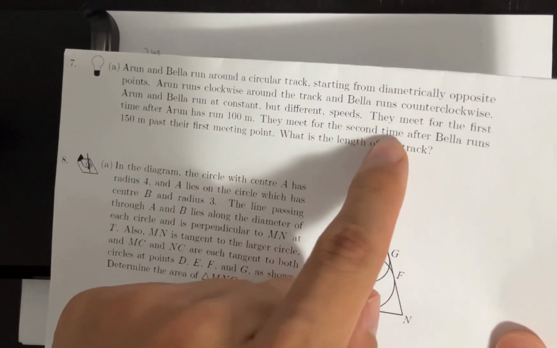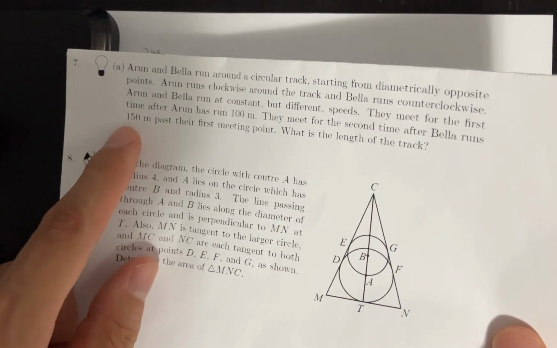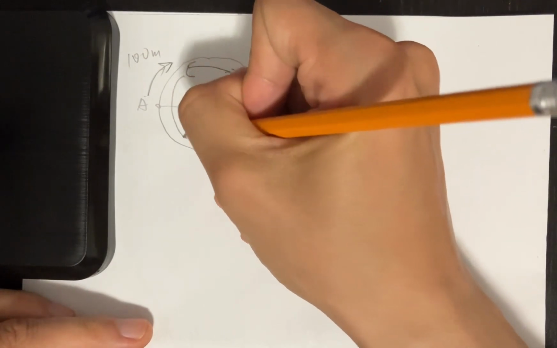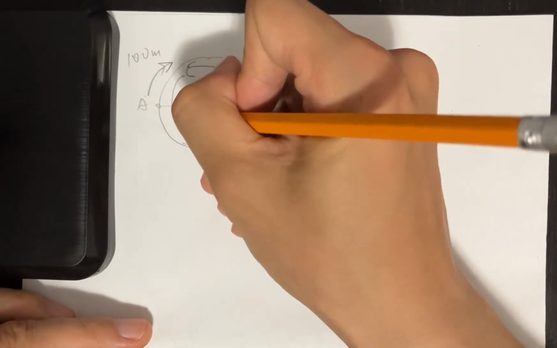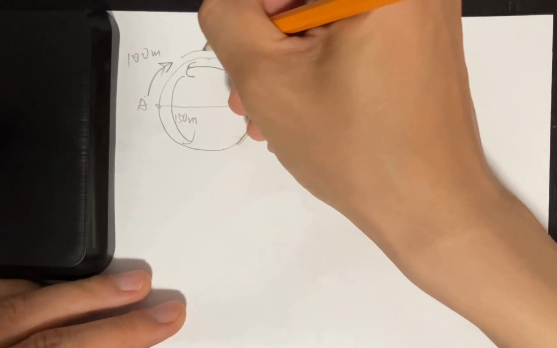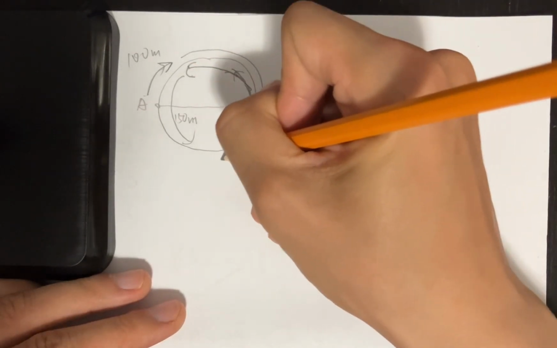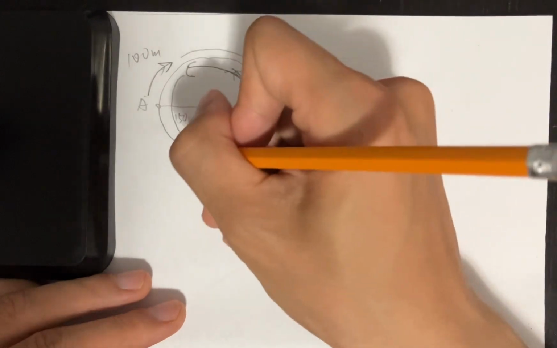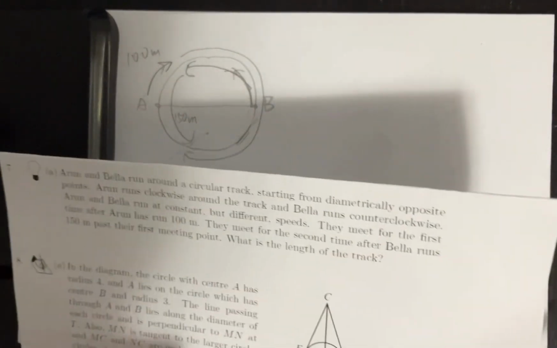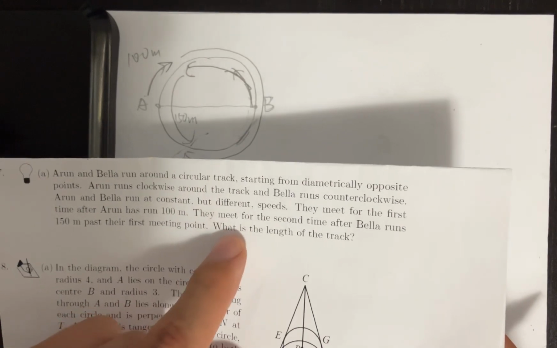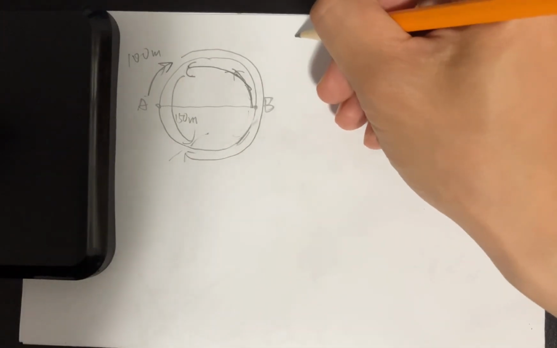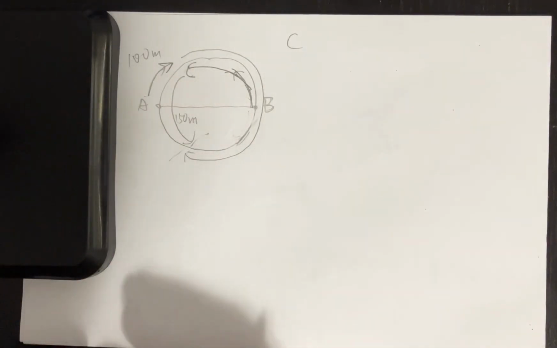They meet for the second time after B runs 150 past their first meeting point, meaning B has covered another 150 before they meet for the second time. And meanwhile, A goes all the way from the other side, and now they meet here. And that's the whole story. We are supposed to find the length of the track. So let's say the length of the track is C. It's the circumference of the circle.